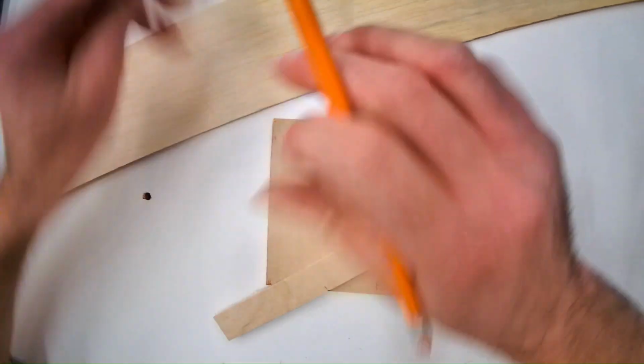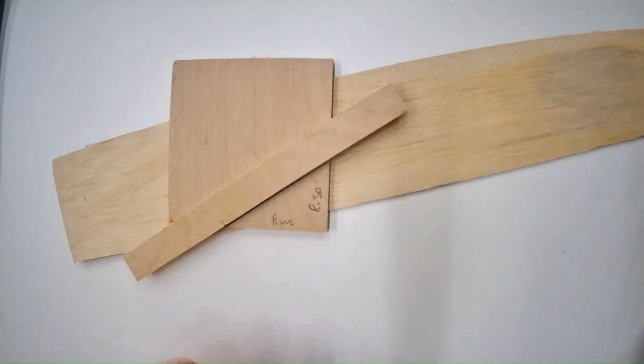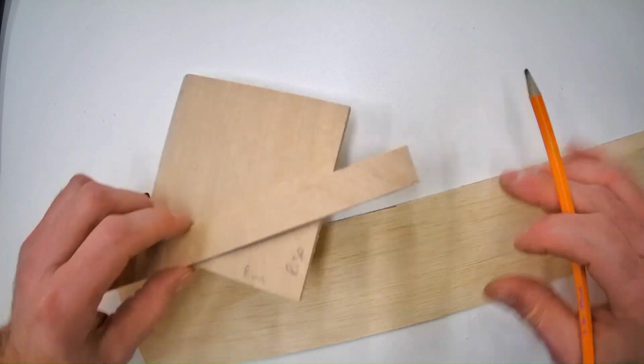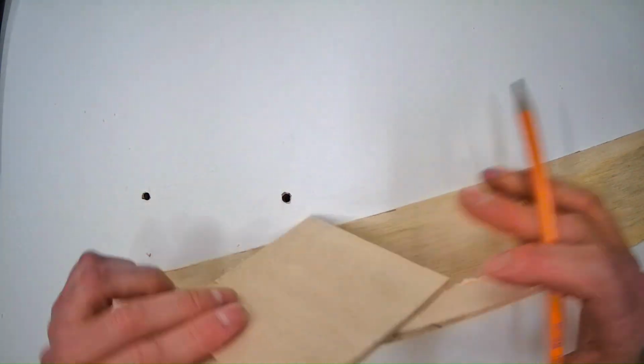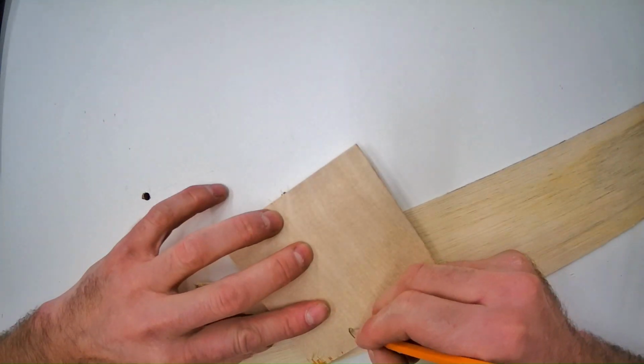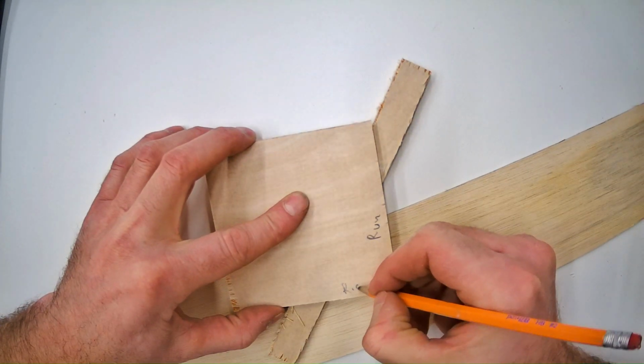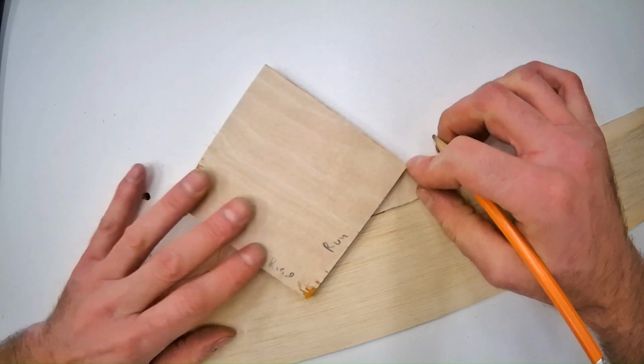My next step is actually to lay out my stair stringer. So I'm going to take my piece of material and I will then flip this over. And I just need to keep in mind that this is my run on this side and my rise on this side. So I can now lay it out.